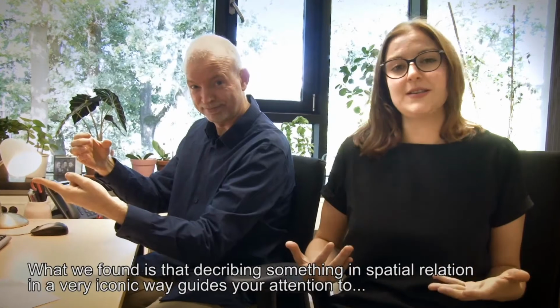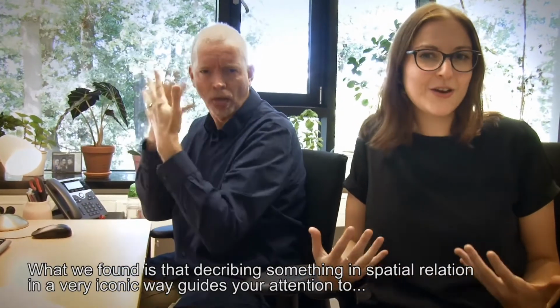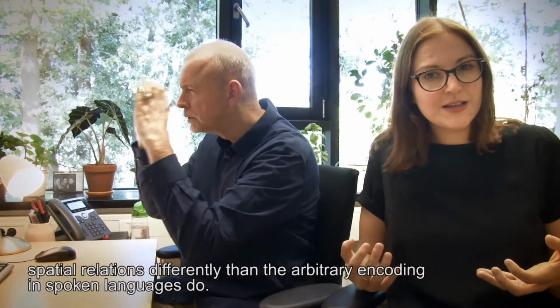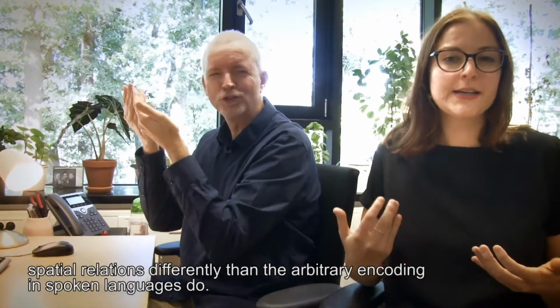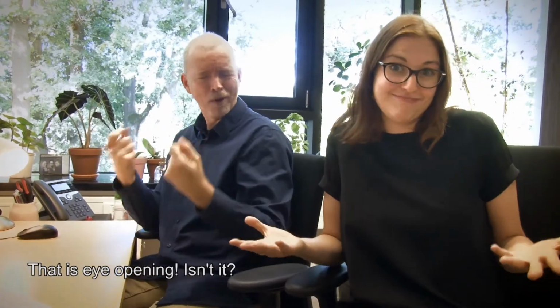So what we found is that describing spatial relations in a very iconic way guides your attention to those spatial relations differently than the arbitrary encodings in spoken languages do. That's eye-opening, isn't it?